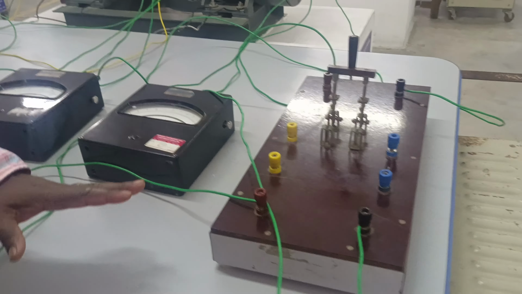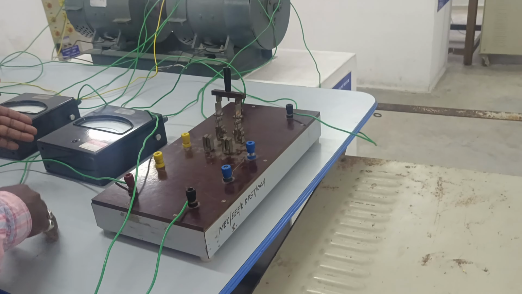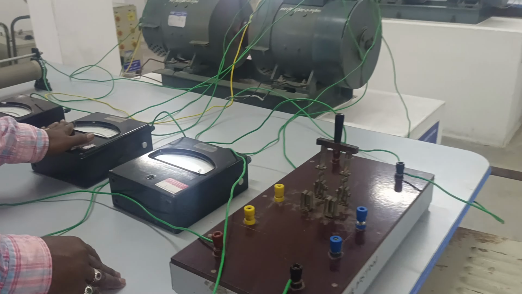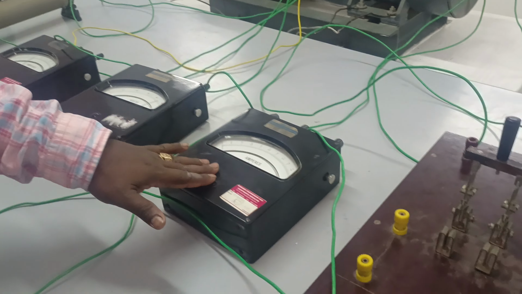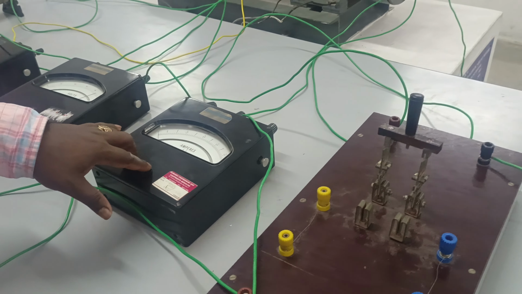So this is the load side. Okay, that is the generated voltage. Here we are seeing the generated voltage. That is the ammeter reading, which is for measuring the load current.